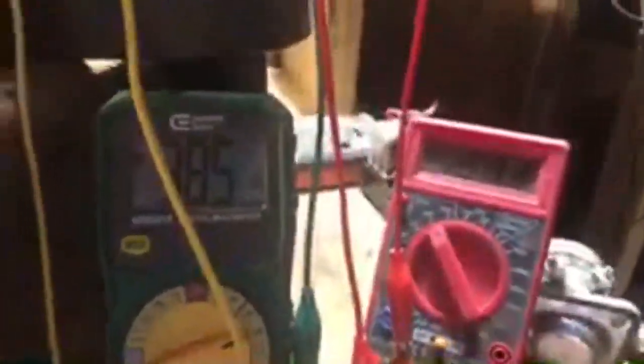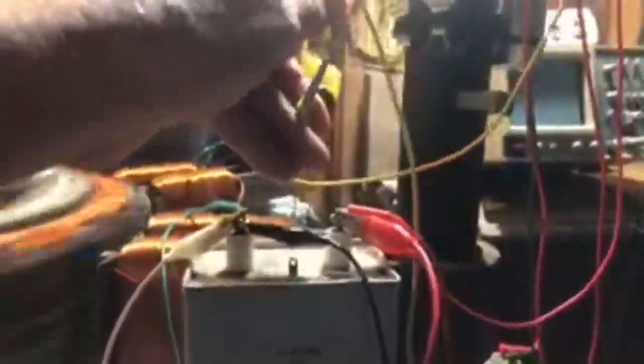Let's get the wheel turning, and we're going to build up volts on both of these voltmeters. Not bad, huh? 38 volts. The wheel's got a smooth turn about itself. Now let's go ahead and disconnect this upper capacitor. All right, so the upper one now is disconnected.